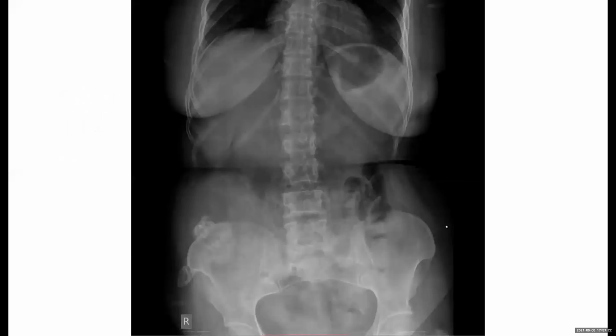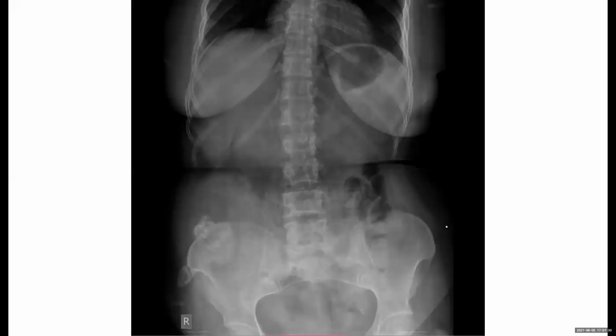Case 2 is a 32-year-old female with pain, ma'am. She came with vague abdominal pain on the right side. So this is the abdominal X-ray which was done, ma'am. This is a frontal projection radiograph of the abdomen of a female patient who presented with pain.